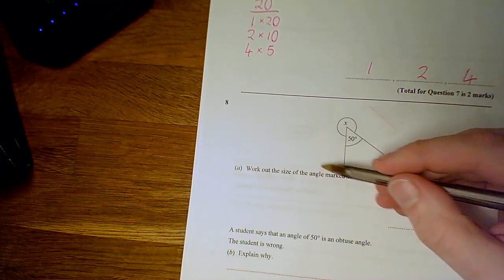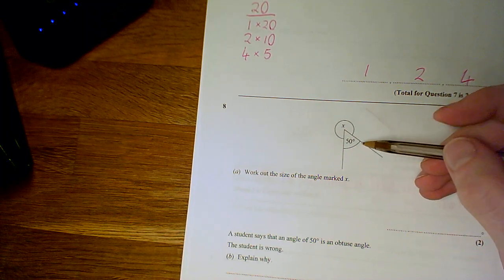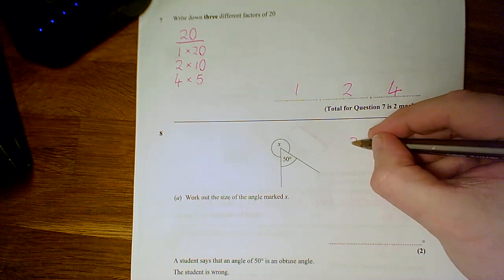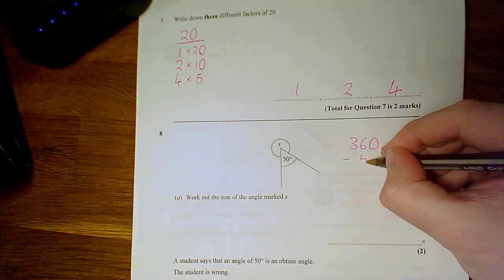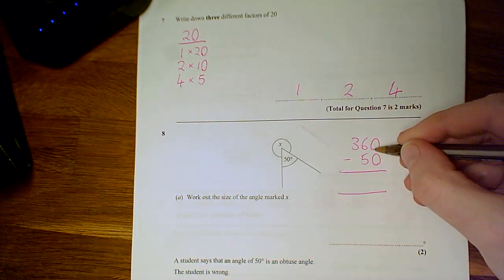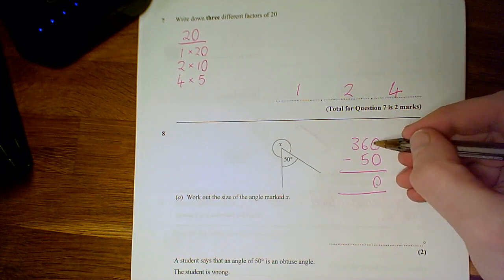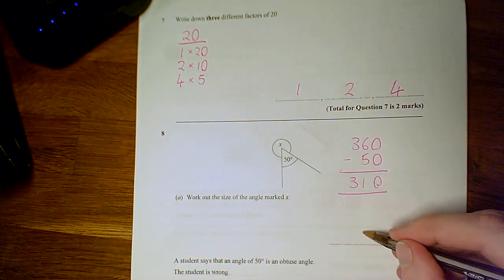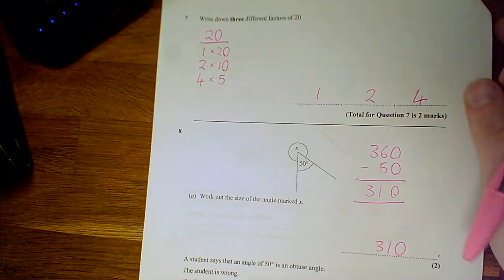Here it doesn't ask you for a reason, so you don't need to explain it, but I think we're mostly happy with angles at a point sum to 360. So 0 take away 0, 0, 6 take away 5 is 1. So the remaining amount there is 310 degrees.